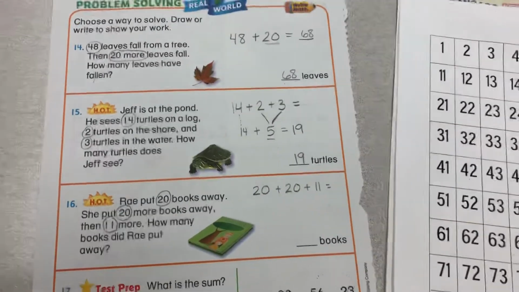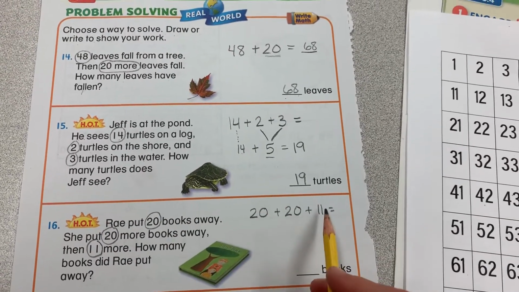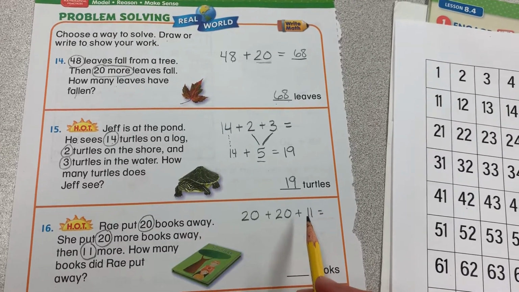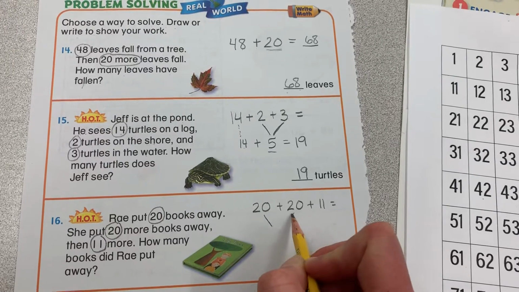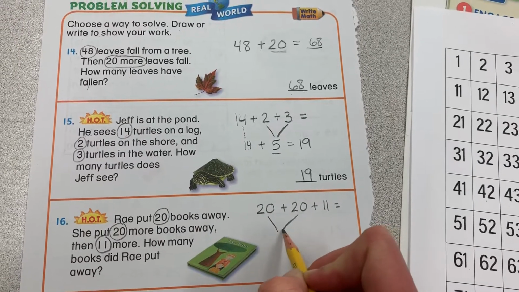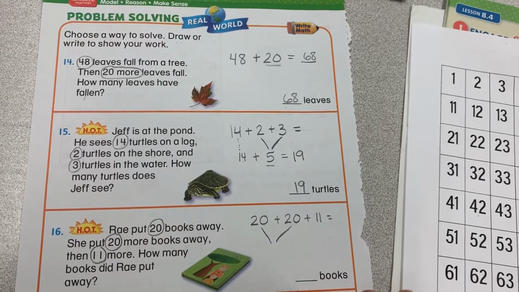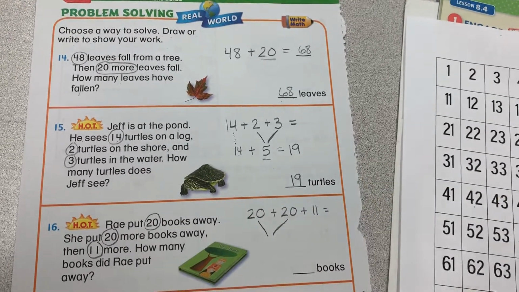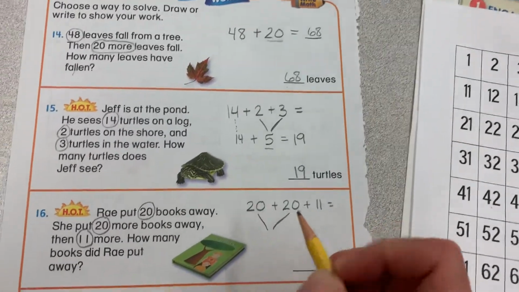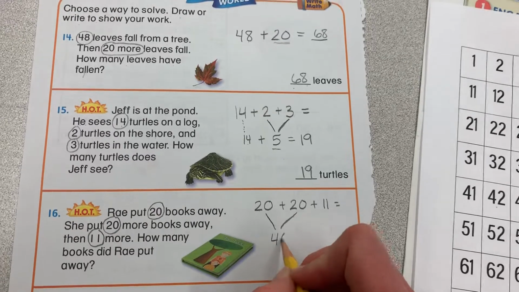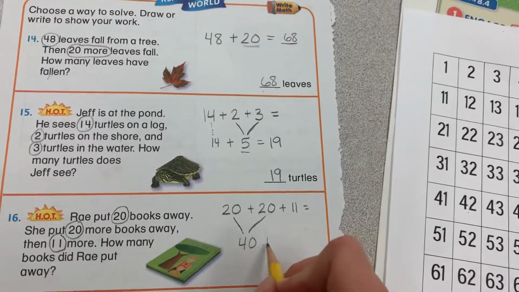You got that, friends? All right, again, we could add in order from left to right, sure enough, but let's try and chunk some of these together that are easy to add together. Like the 20 plus 20, let's do that. What is 20 plus 20? Do you know? Well, if you don't know right away, we can always add what's 2 plus 2. That's 4, and just don't forget to bring that 0 down, okay? Now, 40 plus 11 equals.